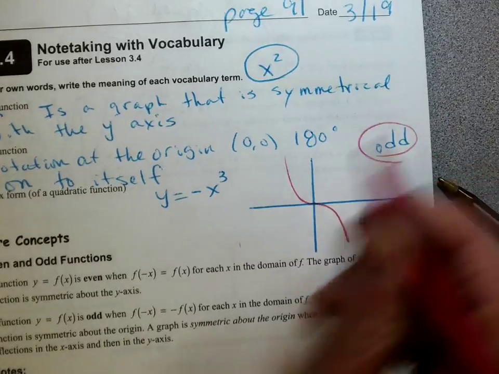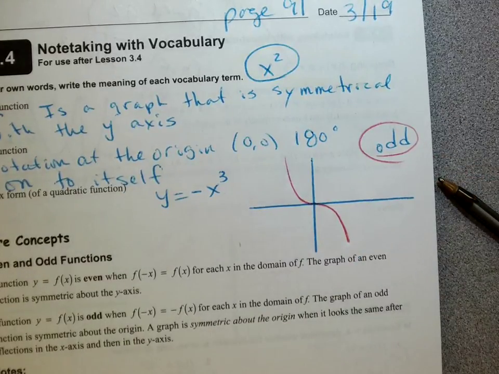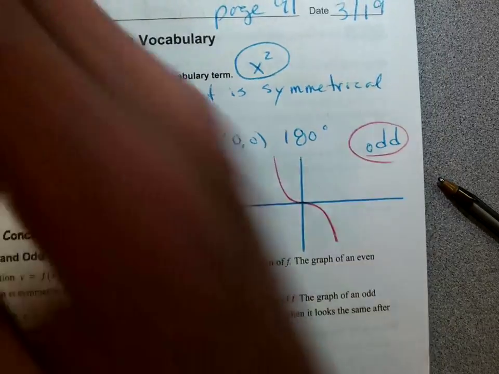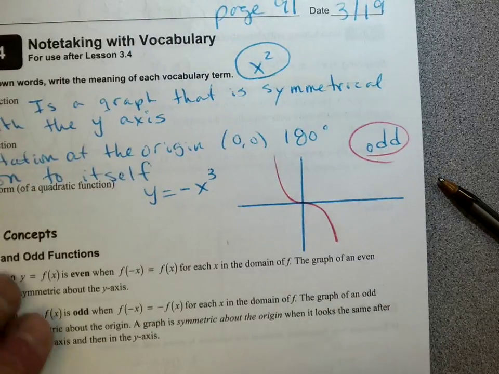Now the hard part is if you don't have a graph, just an equation, you've got two choices. One, you could grab a graphics calculator and see what it looks like. We haven't talked about the graphics calculator yet, but we will. The other is there's a test. Let's take a look at what the tests are.